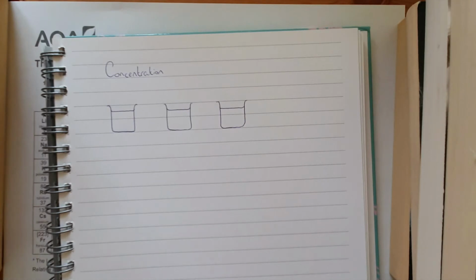Okay, part 2. This part of the lesson is about concentration. Now we use the word concentration in everyday language to talk about if we're paying attention, if we're thinking hard. But in chemistry it means something else. But it means something that you already know about.